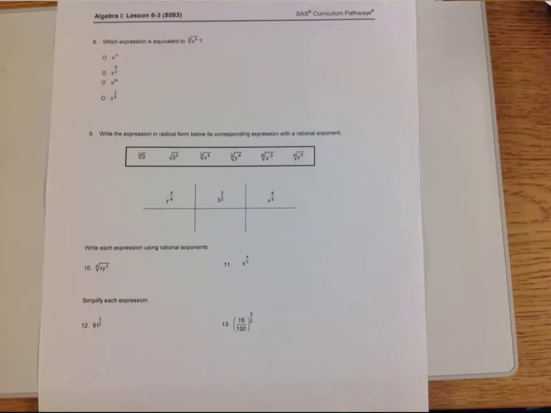Okay, number 8. Which expression is equivalent to the cube root of x raised to a power of 8? So x is my base, 3 is my denominator, and 8 is the numerator. So the answer would be the second one.